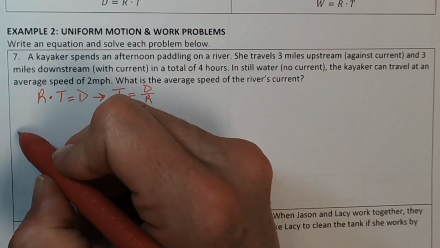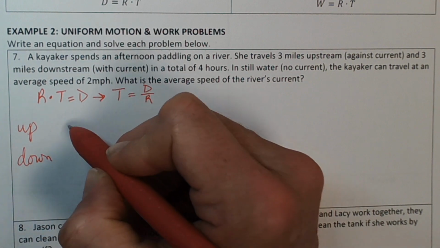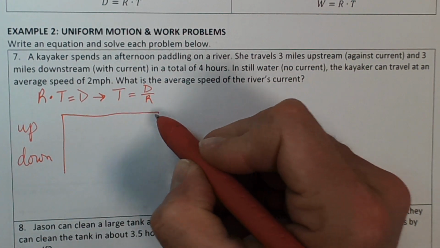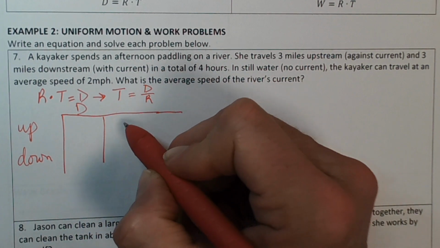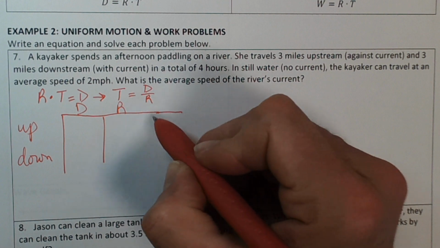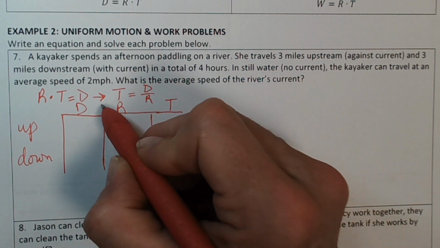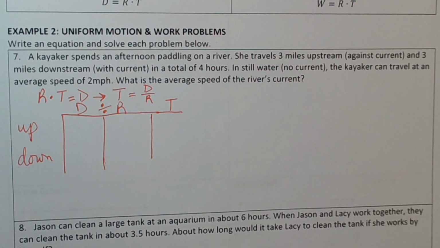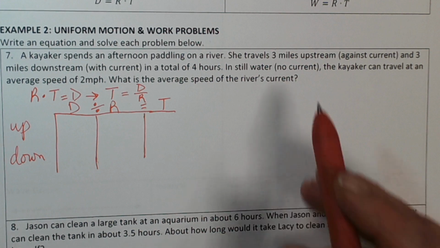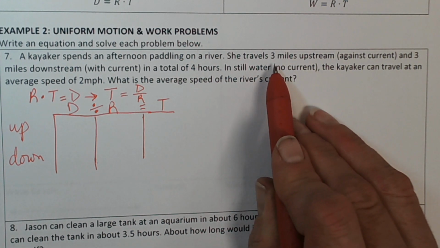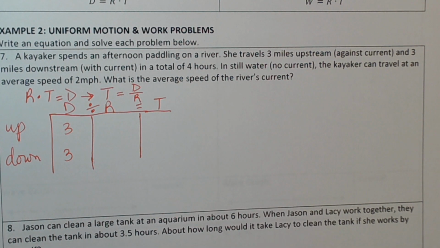All right, so remember when we did the chart, we had the upstream and the downstream. Before we did rate times time equals distance, but we're going to take the distance as our first column, then the rate, and then the time. Again, we're going to be dividing distance by rate to equal the time. Well, it told us that she did 3 miles upstream and 3 miles down. So there's our distance, 3 and 3.